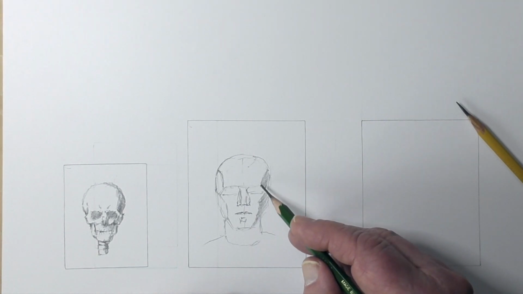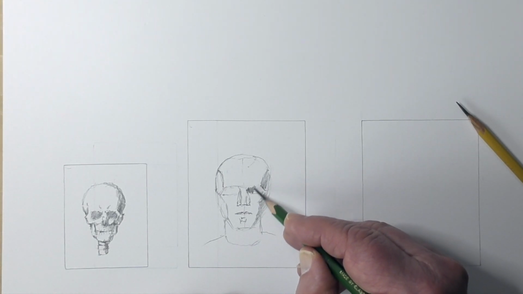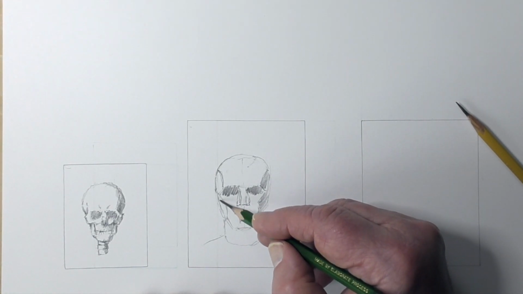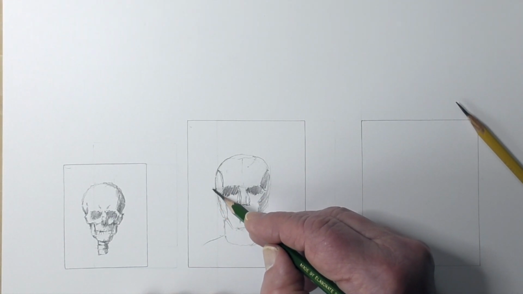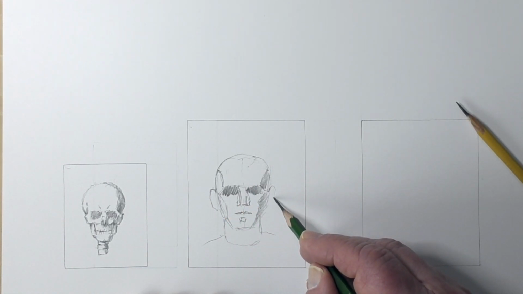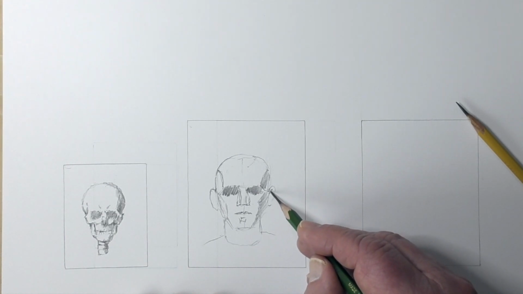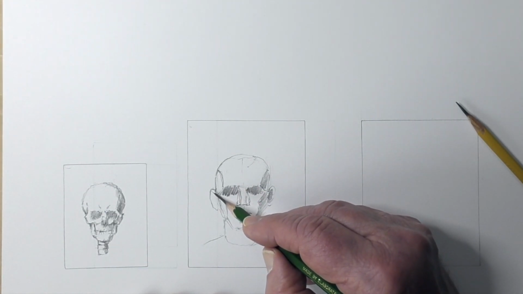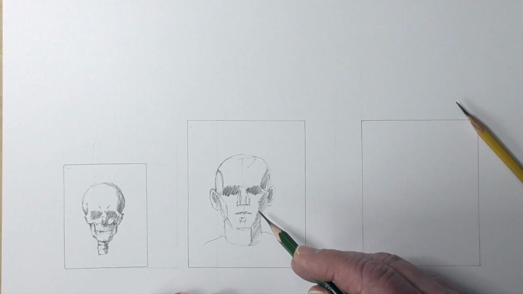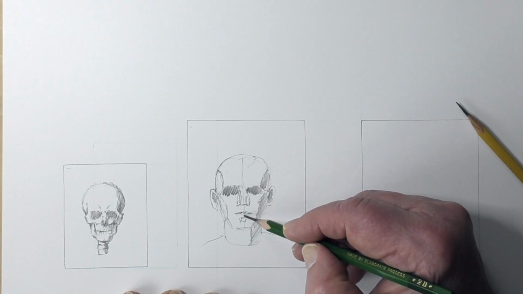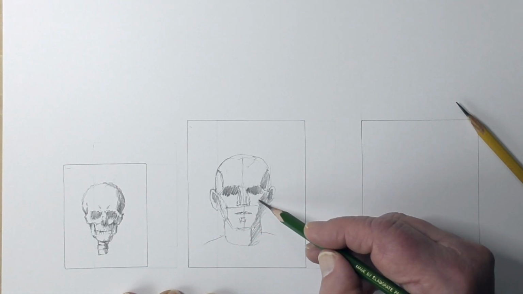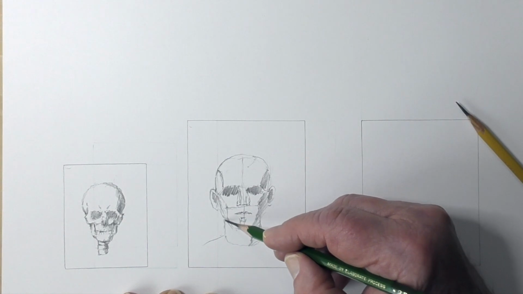So I'm just sketching these in very simply. Those eye sockets will be quite dark, as you can see. There'll still be a certain amount of light and shadow on the left side, but the main one is the right side. So if you struggle with heads, this is the basic thing that you've got to think about: where's the light coming from, and how does that demonstrate the structure.